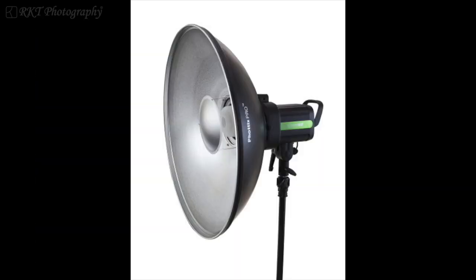We call this product a beauty dish. Generally this is used when you are capturing any fashion shoot or any portrait kind of shoot. This is a very good source of light which is used in a studio. This is called a ring light, and this also can be used in very creative ways. Most of the time this is used in some kind of fashion shoot or during weddings also.